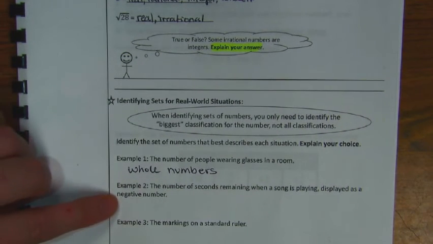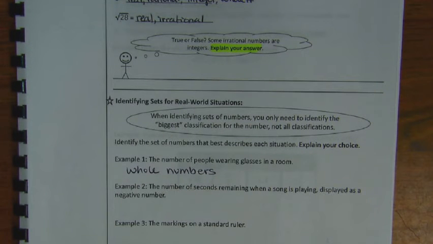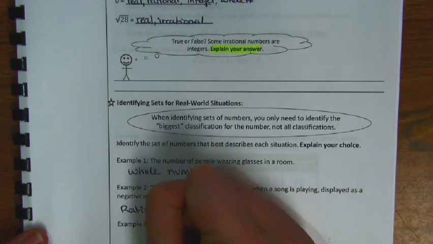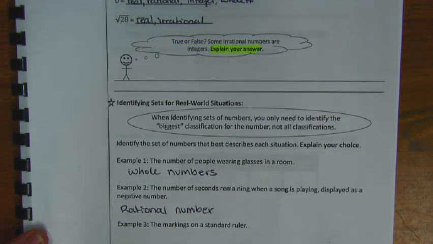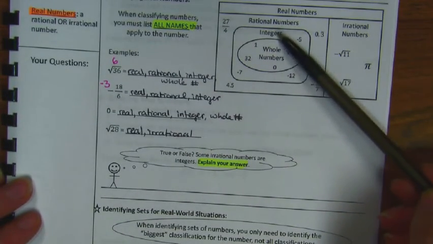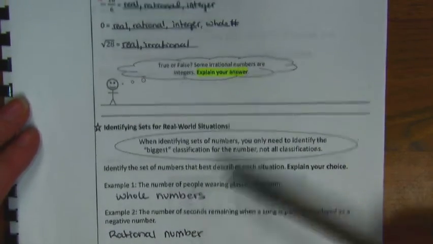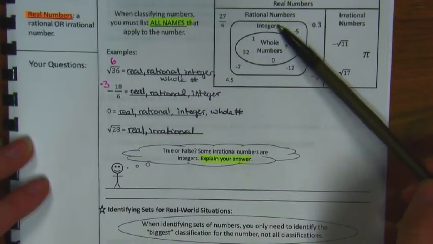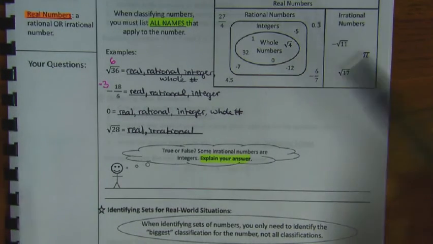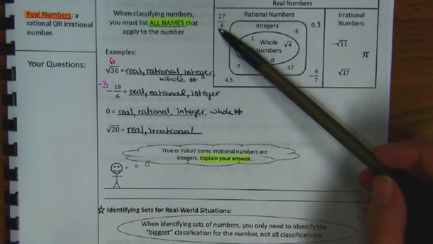For example 2, the number of seconds remaining when a song is playing, displayed as a negative number. This one, guys, is a little bit bigger. This is actually going to be a rational number. Okay, it's a rational number because it can't be a whole number, but it could be an integer. Okay, because it says that it's displayed as a negative number. So we know it can't be a whole number, but it could be an integer. It could be -5 seconds, -7 seconds, -12 seconds, things like that. But we're going to say rational number because it could also be a decimal.